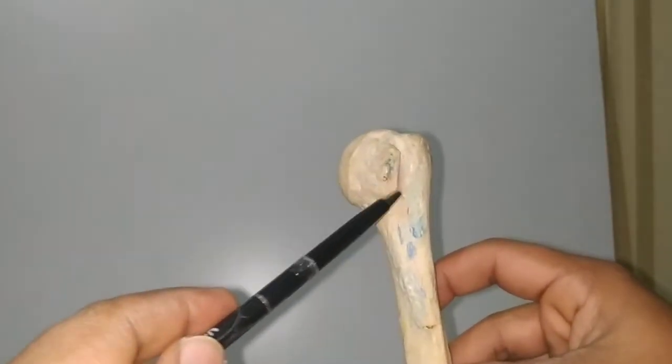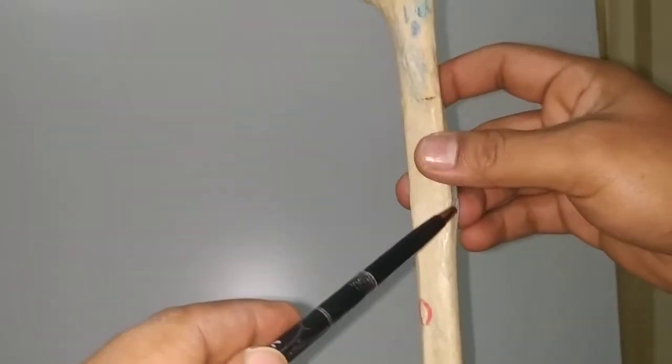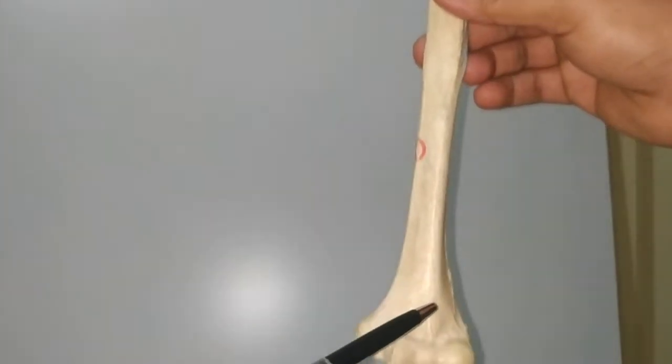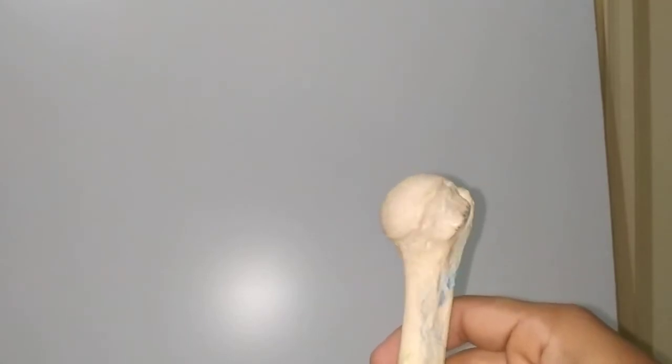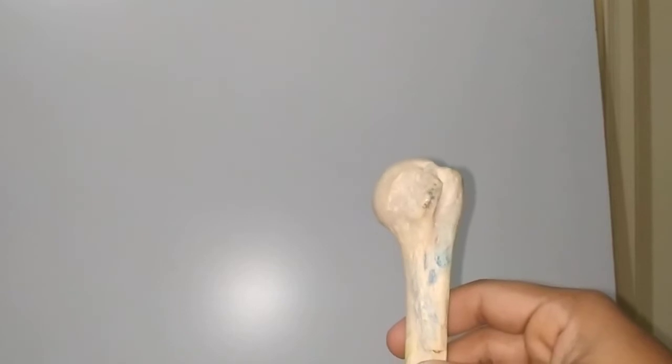What features can we identify in the upper end? What features can we identify in the shaft? And what features can we identify in the lower end? Let us see that. Before looking at the features of the humerus, we need to know which side it belongs to, as well as its anatomical position, meaning how it is present in the human body. As I told you earlier, this is a left-sided humerus.